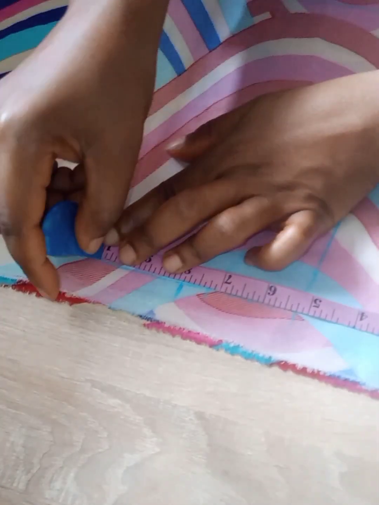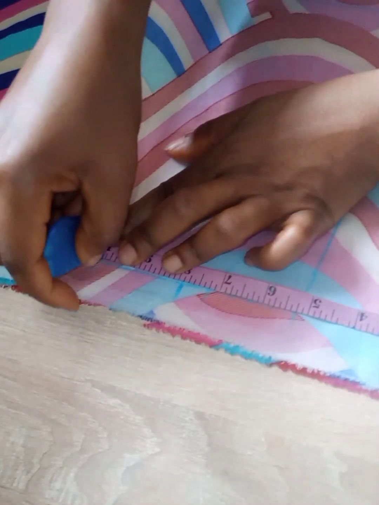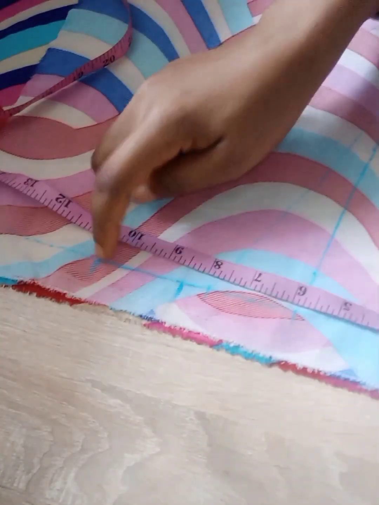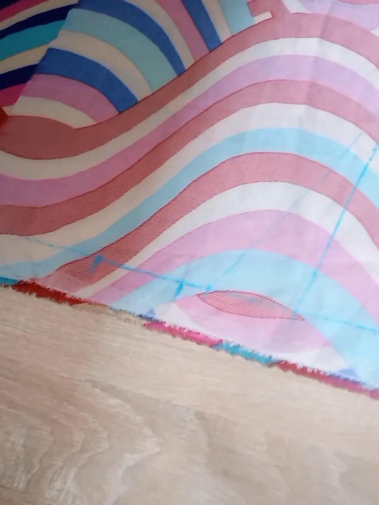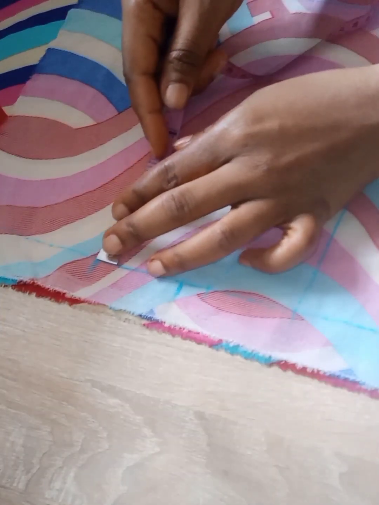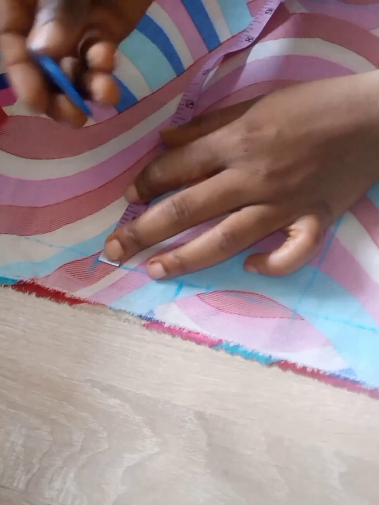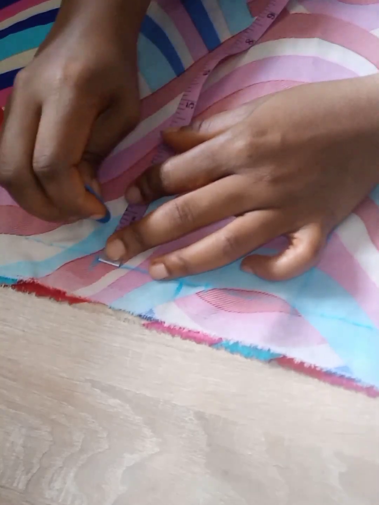So I'll mark that right here. So this is going to be a new shoulder mark. Now at that point, I'm going to come down by 1 inch to create my shoulder slope.